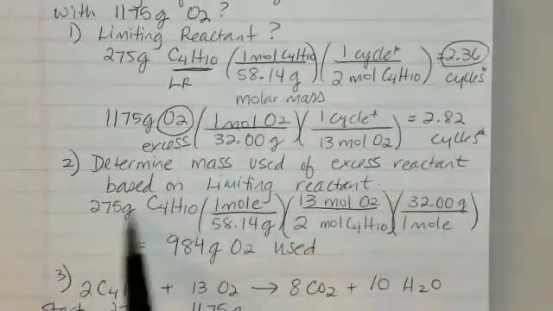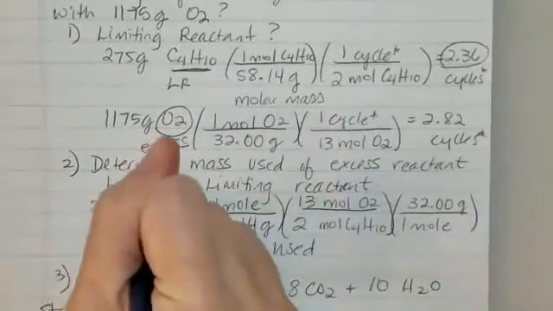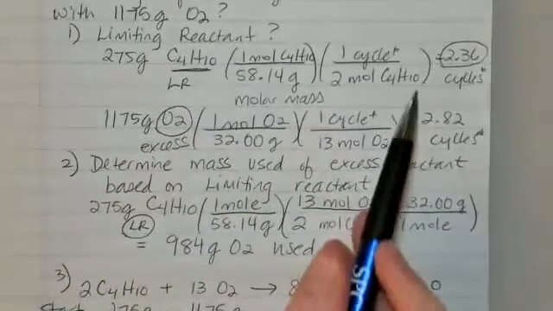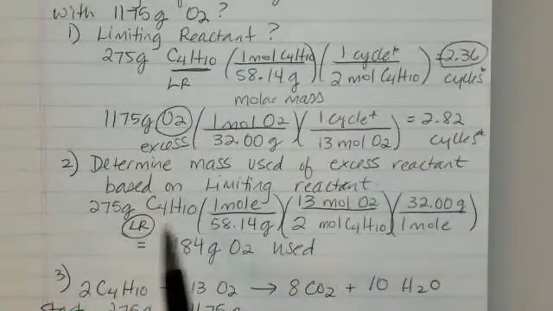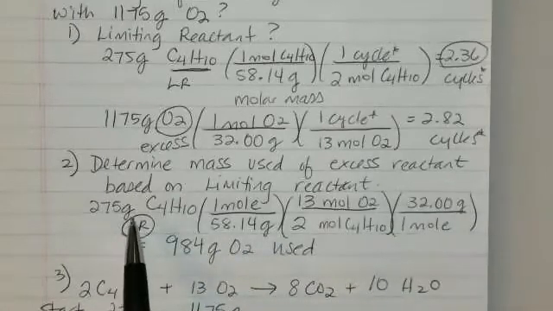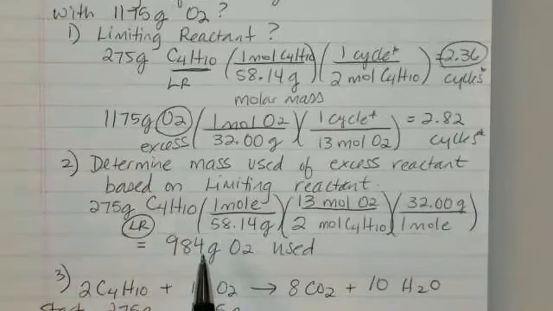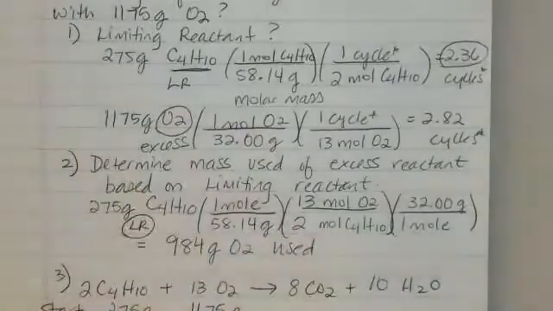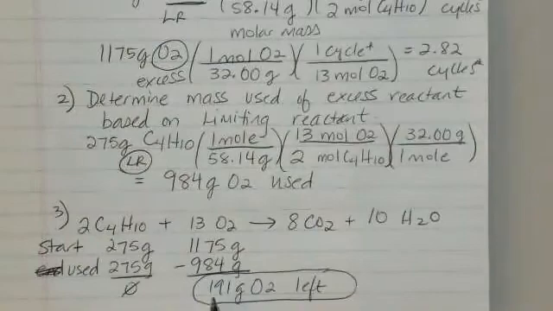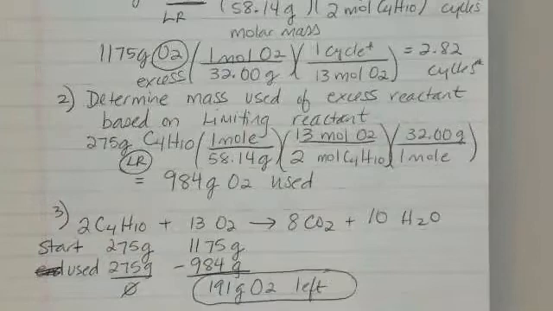So we know to start with our limiting, right? Always when you do stoichiometry with a limiting reactant problem, always start with whatever your limiting reactant is, what you just identified. And now we're going to use that to determine how much of that second reactant we actually used. So based on our stoichiometry, the 275 grams of butane should have used or reacted with 984 grams of oxygen. Since we started with 1175 grams, if I only used 984, that means we had 191 grams of oxygen left over, right? And that's really what the question was looking for.